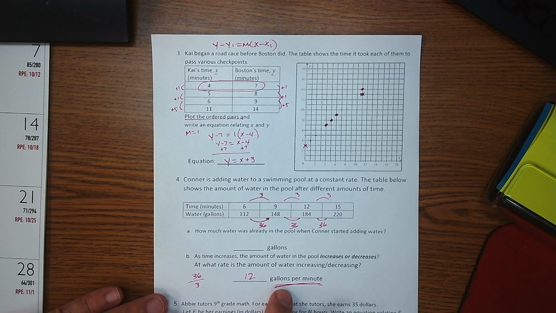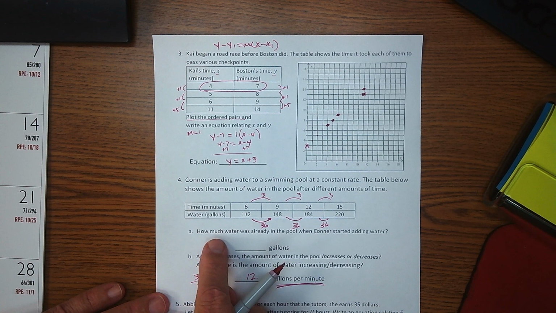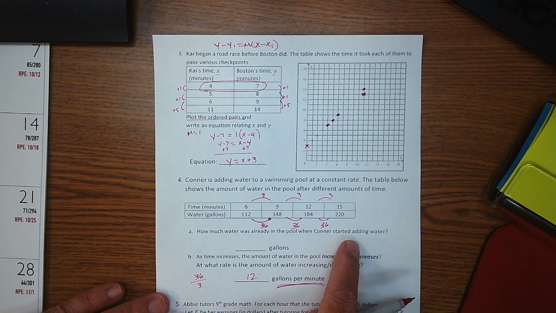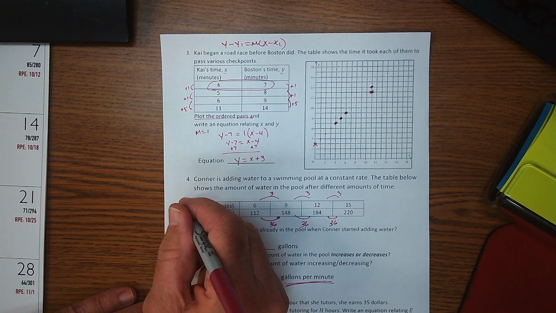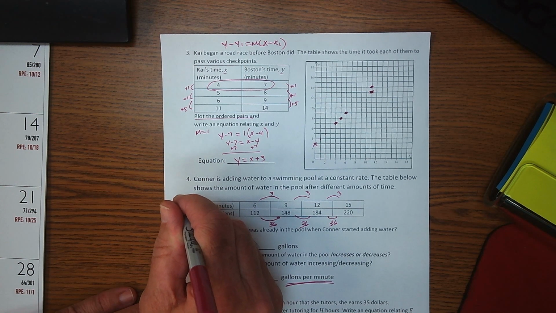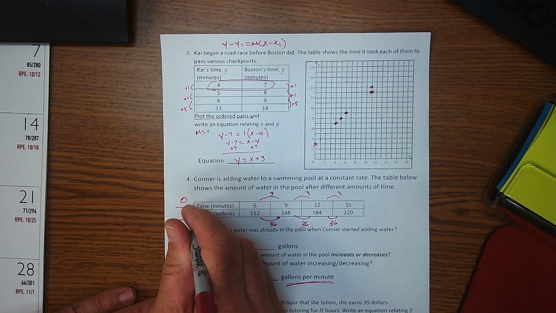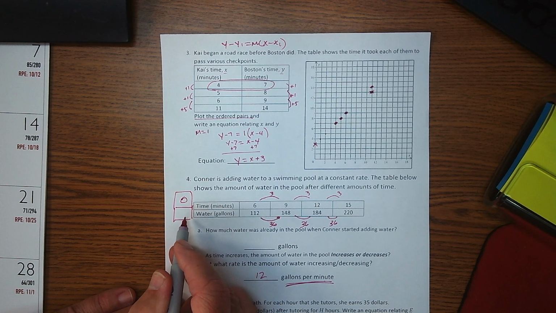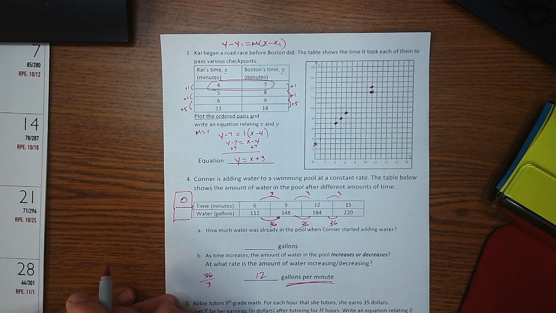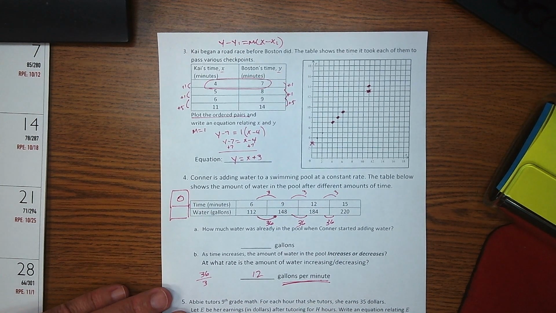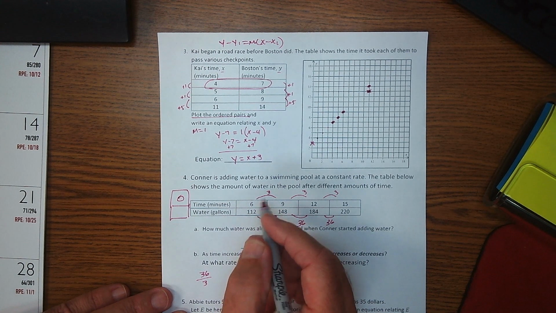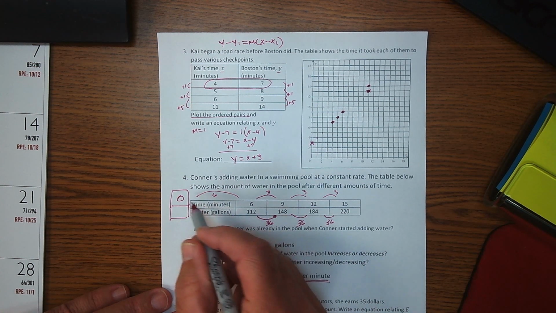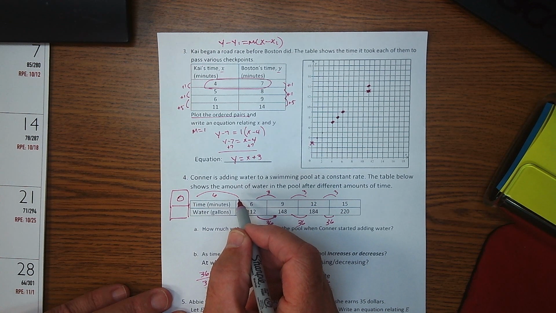But here's what they want on the other one. They want to know how much water was already in the pool when Connor started adding the water. So what they want to know is, when X was 0, how much water was in the pool? They want to know this number right here, when X is 0. Well, this is how you figure it out. He added, before we got to our first number, a total of 6 minutes right there, right? From 0 to 6 is 6 minutes.